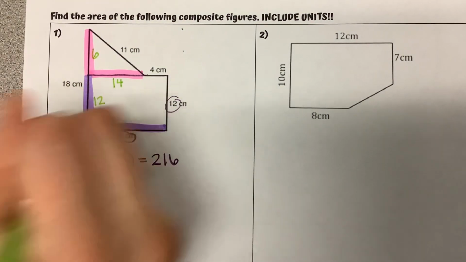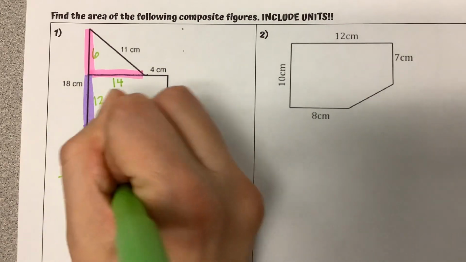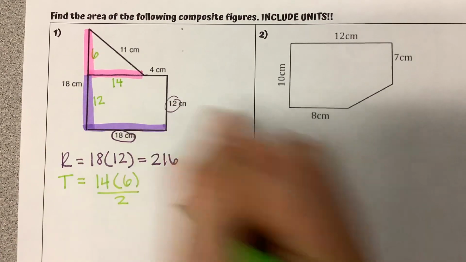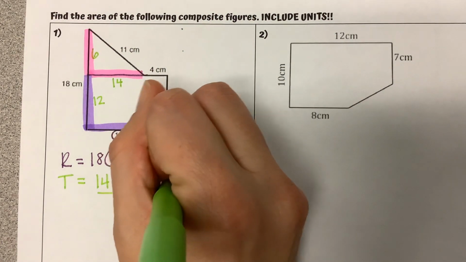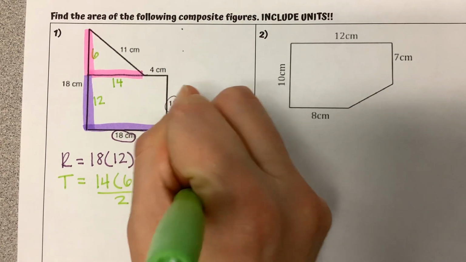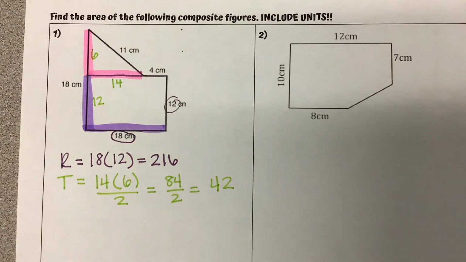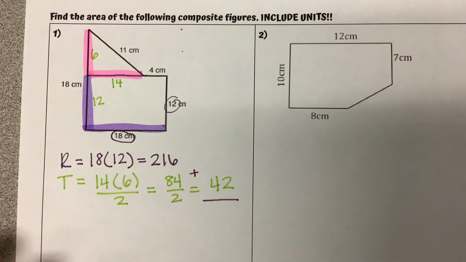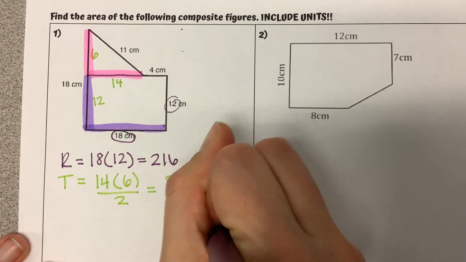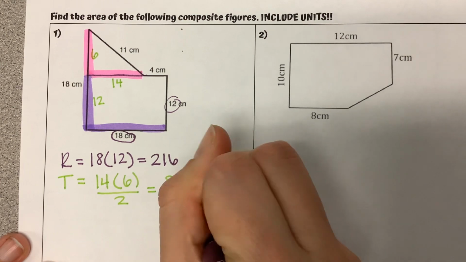So now we can plug in to our triangle formula, our base of 14 times the height of 6 divided by 2. So I'm doing 14 times 6 is 84, dividing that by 2, and I get 42. Now, for our total area, I'm just adding the 216 plus the 42 to get a total area of 258 centimeters squared.